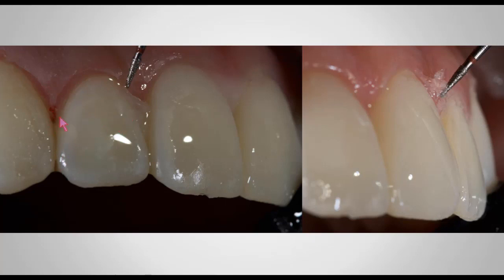If I were to do this on posterior teeth, then on posterior teeth I do open my embrasures a lot more, and I make sure that the patient can get a regular interproximal toothbrush back there when I'm doing full mouth cases and I'm doing prototypes all over the patient's mouth.